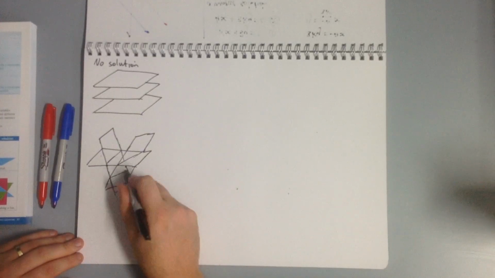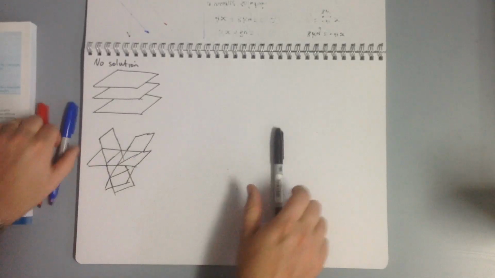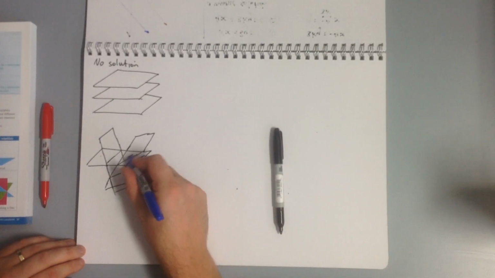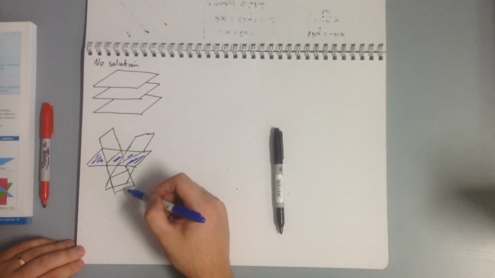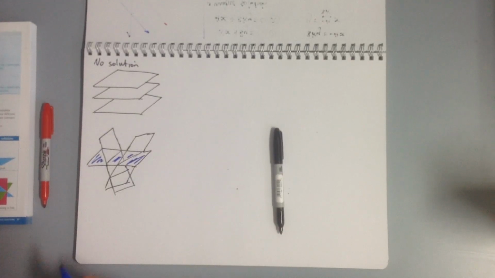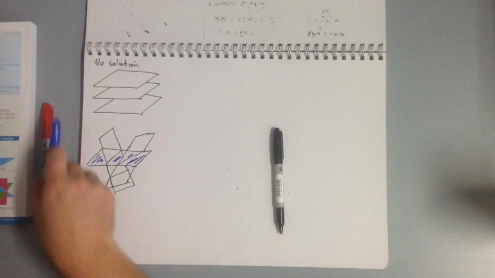So this plane in the middle, this blue one, intersects with both the other 2, but there's no spot where we have all 3 planes intersecting. So that's what happens when we have no solution.